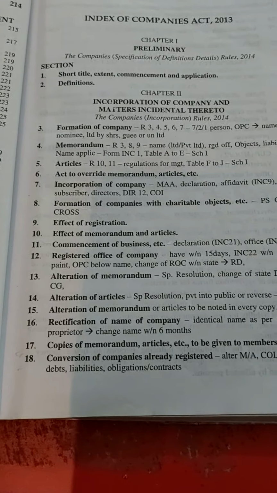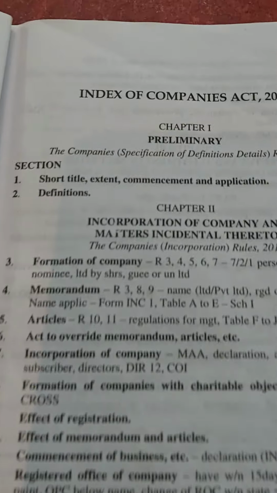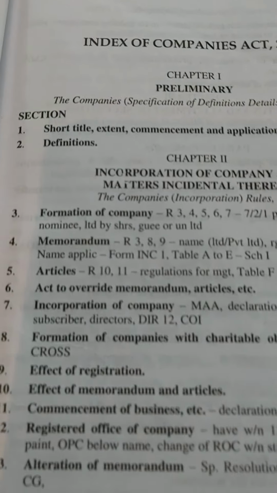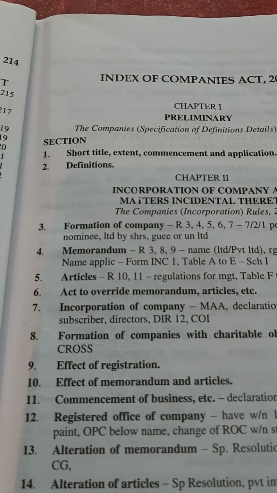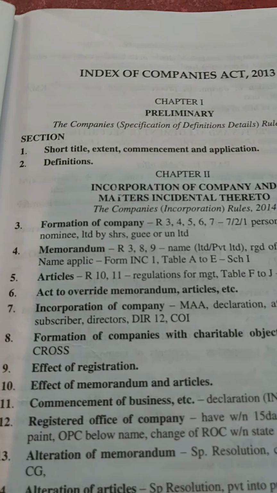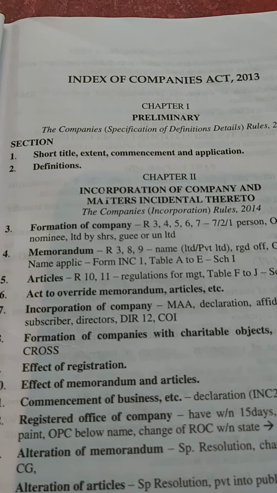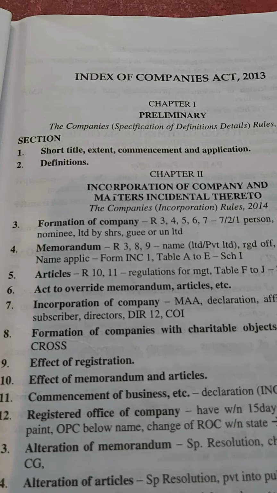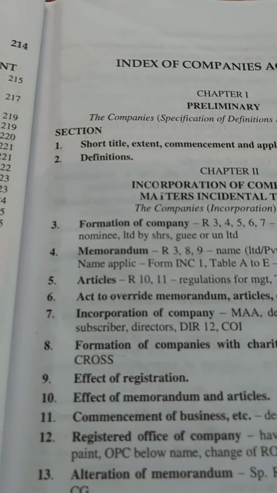So in case of Companies Act, the first chapter is preliminary and it has only 2 sections, that is short title and definitions. Now one thing we have to understand, section 1 is common in all acts. That is short title, extent and commencement. That is what is there in section 1. And section 2 also in all acts is similar, that is the definitions.